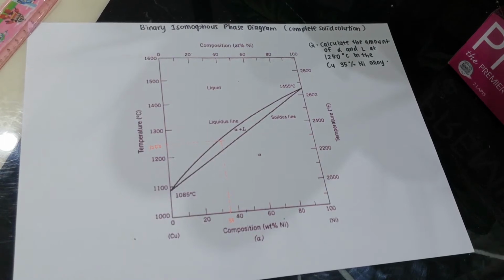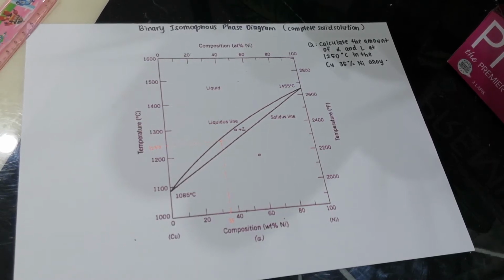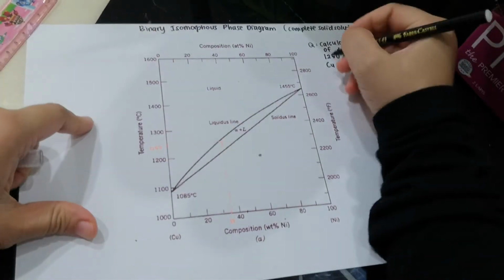So we can see that it is in the two-phase region, where it has solid denoted by alpha plus liquid. This is a two-phase region. So how do we know the amount of each phase present there? How much is solid and how much is liquid in that two-phase region? So what we do now is we have to draw a tie line.